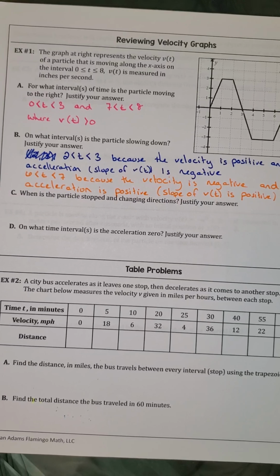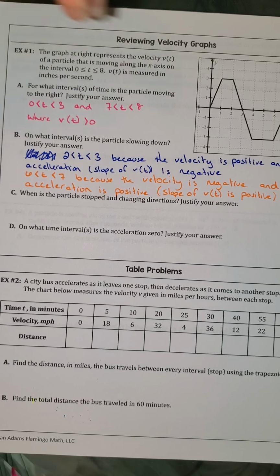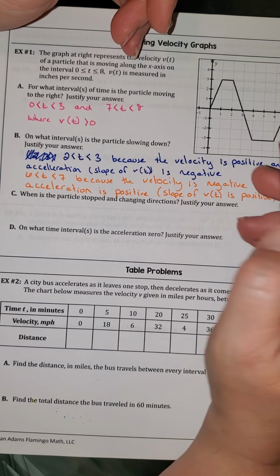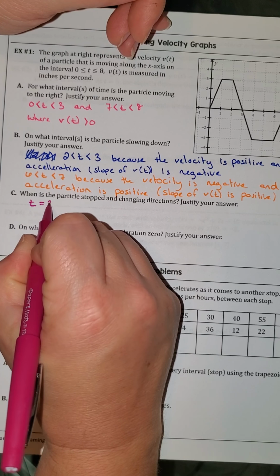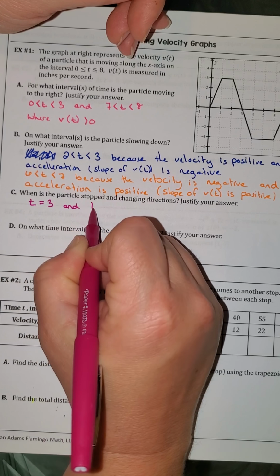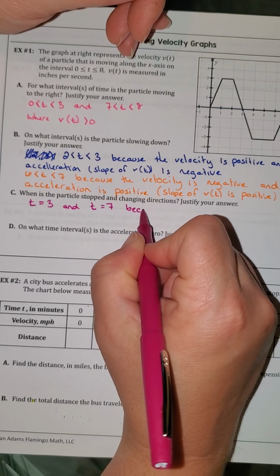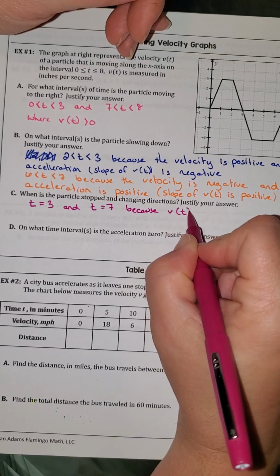All right, C, when is the particle stopped and changing directions? Okay, so stopped and changing directions, that's when our positives become our negatives or our negatives become our positives. So we have two places where t is 3 and where t is 7. Because v of t equals 0.